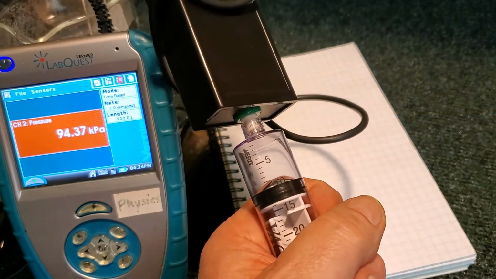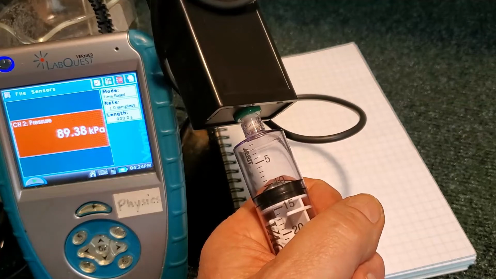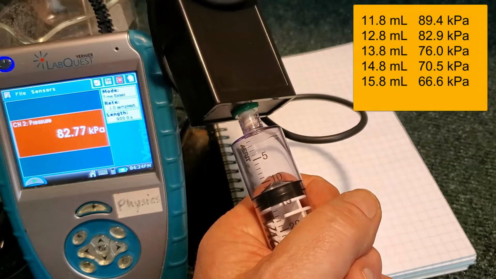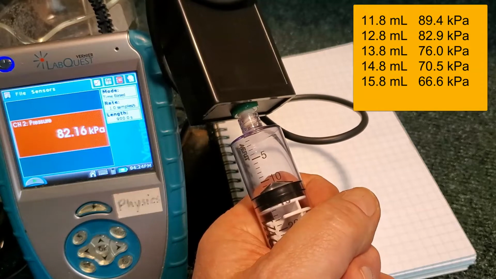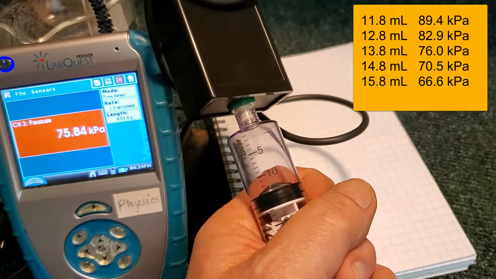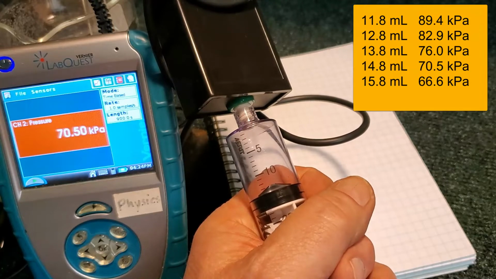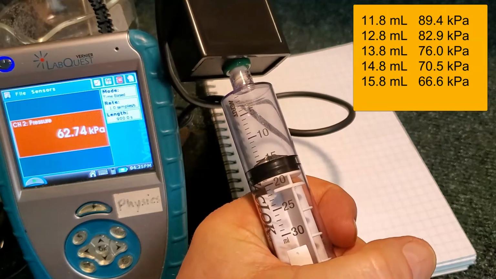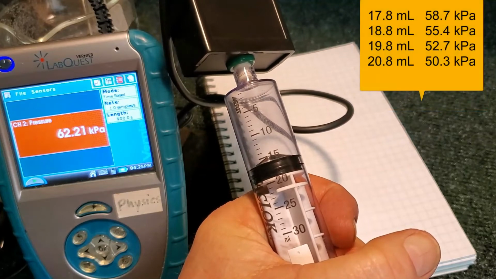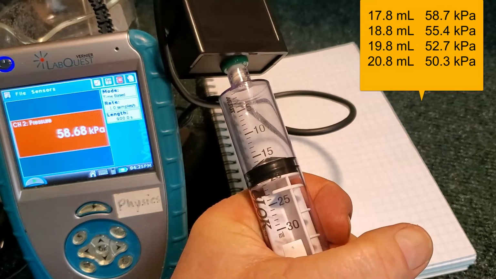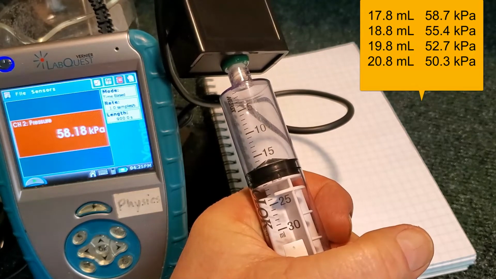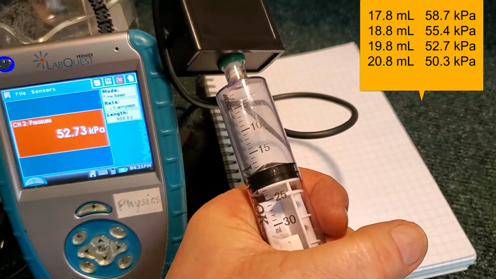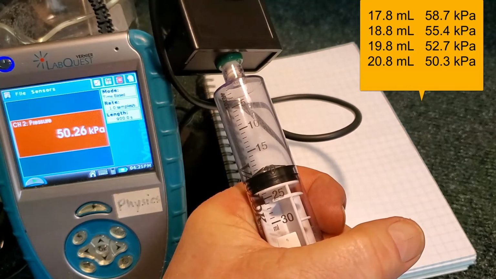I'm going to add volume or stretch it to 11, and notice the pressure dropped down to 8.94, and then 12, 82.9, then 13, 14, 15, 16, 17, 18, 19, and 20.